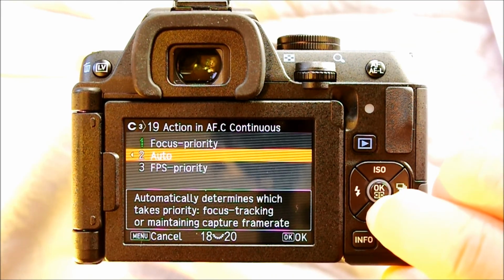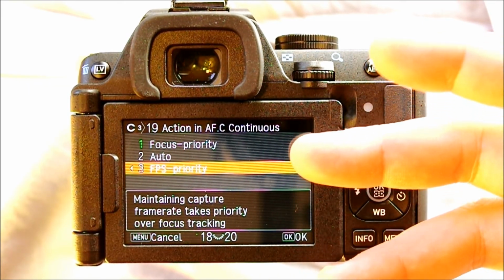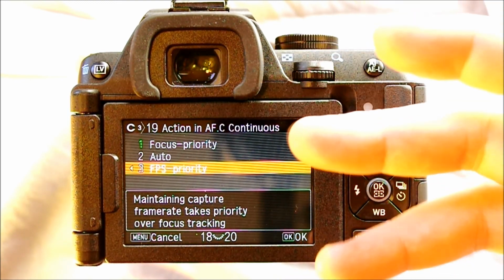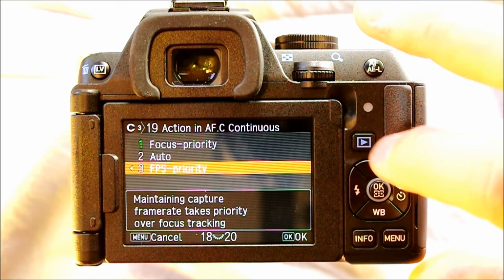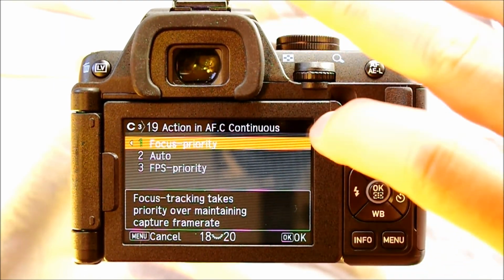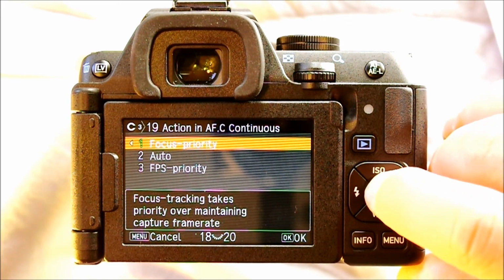In auto, the camera determines what to do for you. In FPS priority, that means that no matter whether or not your subject's in focus, you're going to shoot at the proper frame per second speed that you've selected. I prefer to have fewer images but have them be in focus, so I tend to leave it on focus priority.